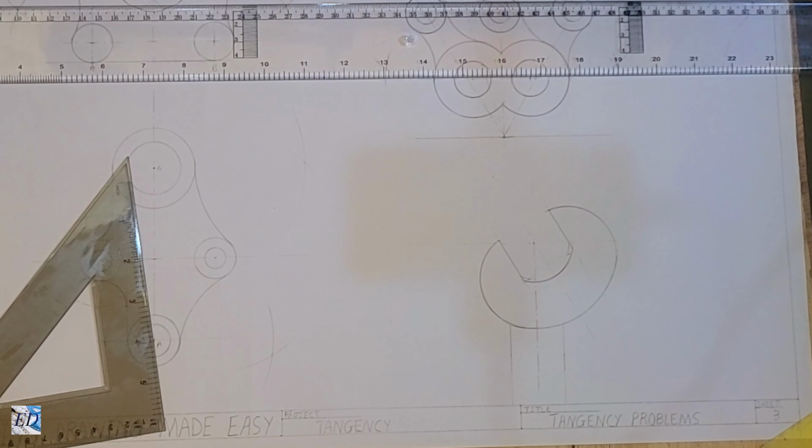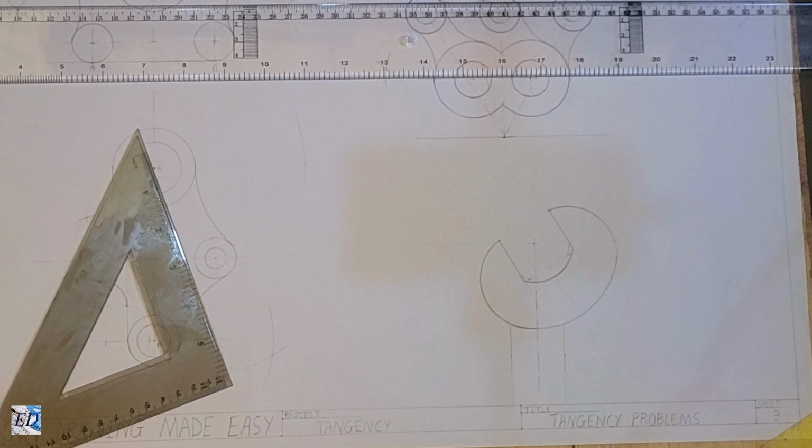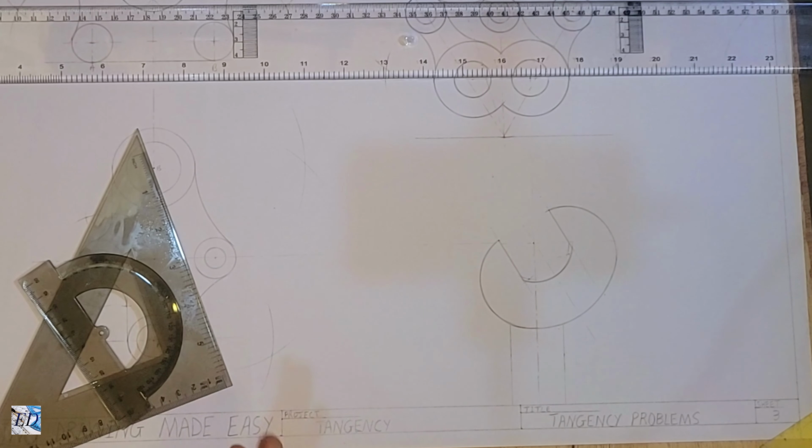Yeah, so with the T square and the set square, you can easily do that, but you have to make sure that your tools are right, your drawing board is correct, and everything is in line. Test to see that it's parallel before you use that. If not, you'd have to construct the parallel line using the construction method.